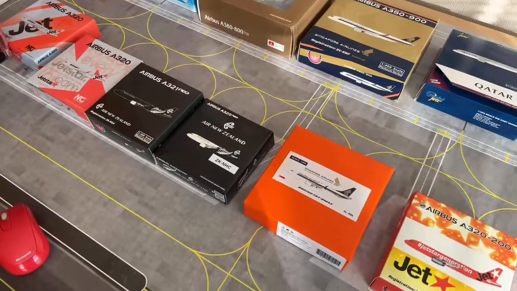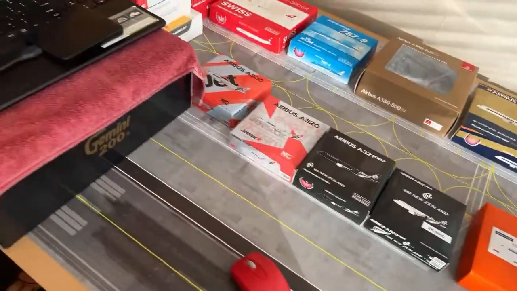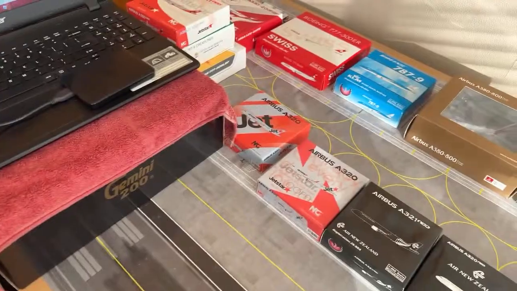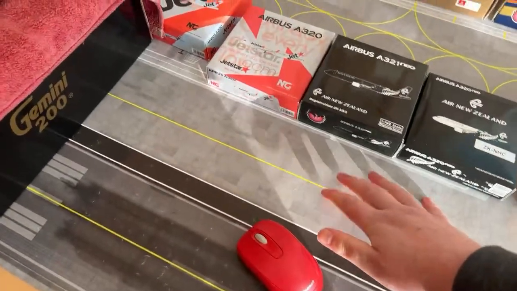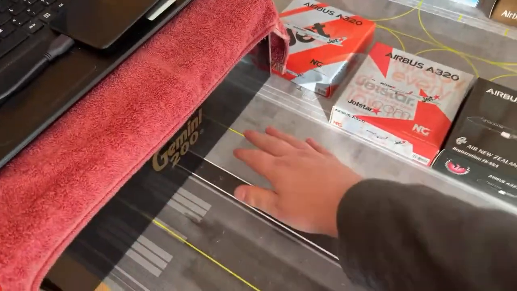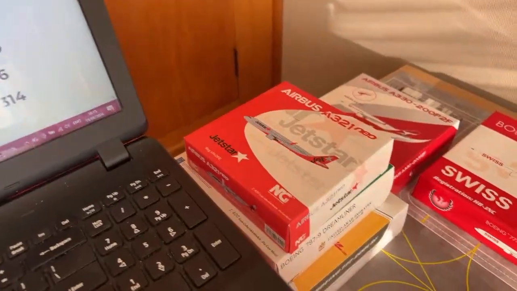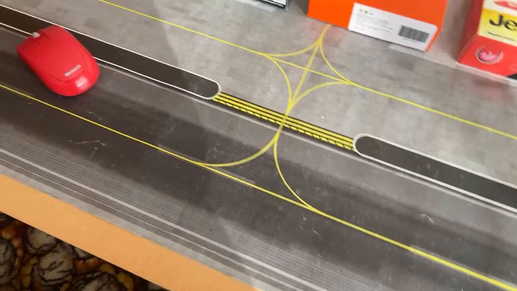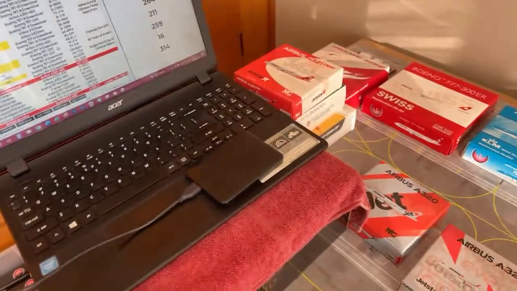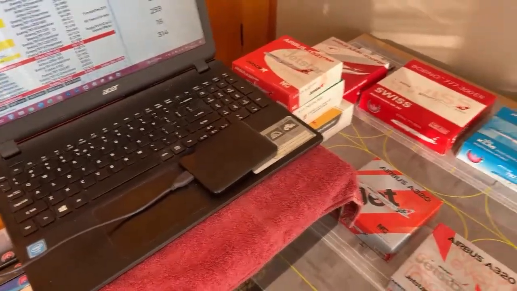Righty-o, let's go ahead and pick out the aircraft that will be on taxiways. So I'm going to be putting one here, here, and one just under here. And there will be one on the runway, which of course has already been chosen. This one here, and there'll be another one down here, just on the takeoff roll. Rightio, so that is 1, 2, 3, 4 aircraft.